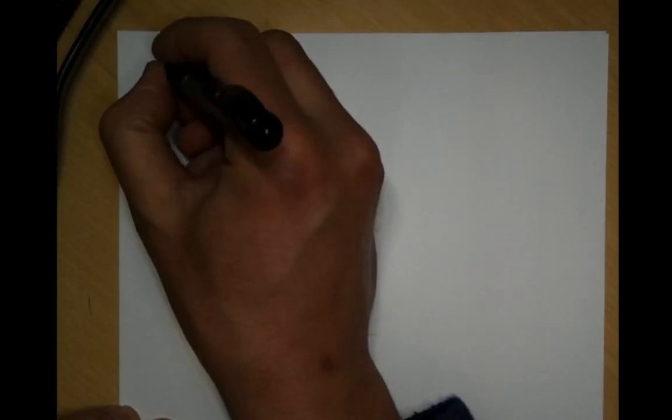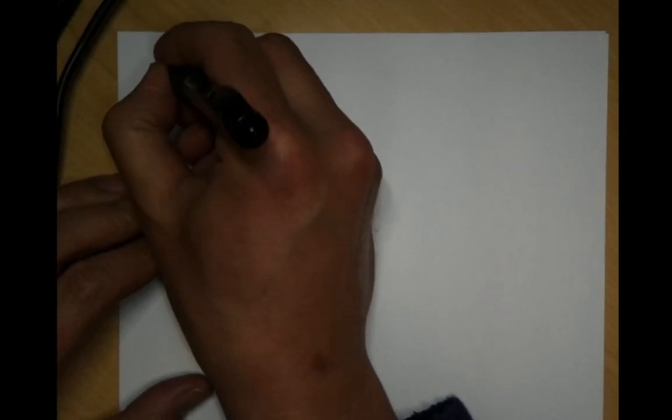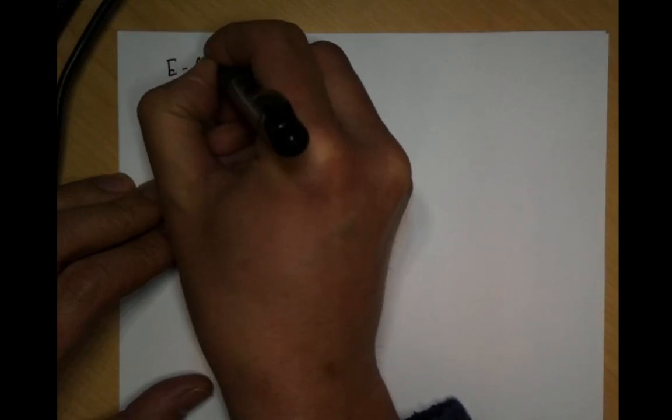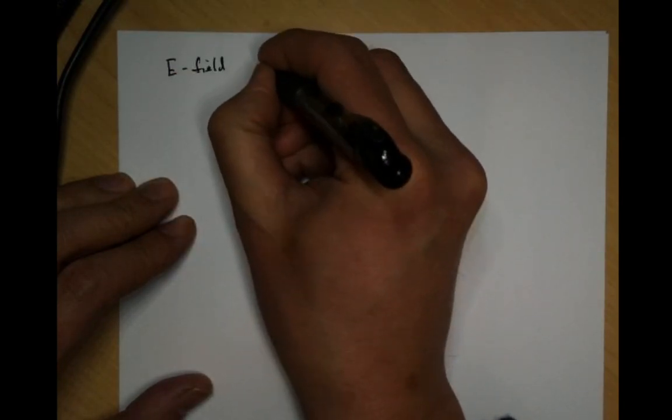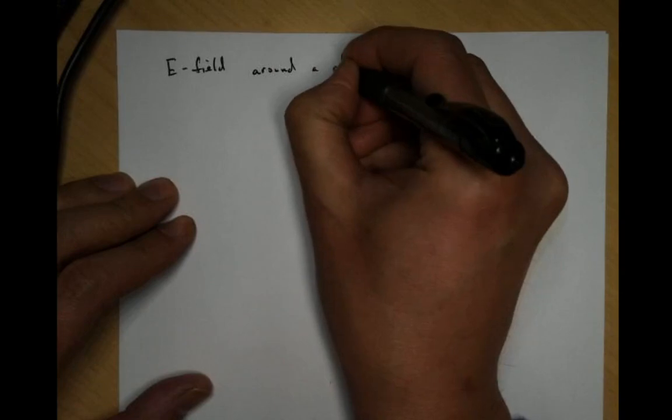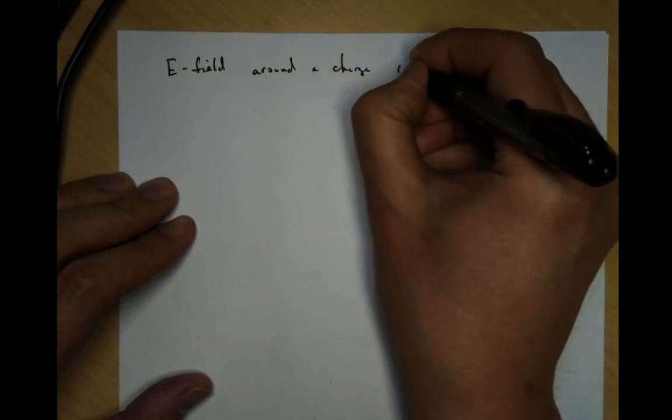Okay, so let's go ahead and do a slightly different exercise to illustrate these points. The second example I will consider is the following. This is the electric field around a charge ring.